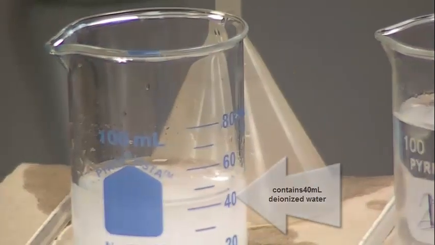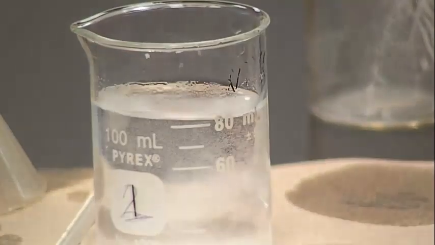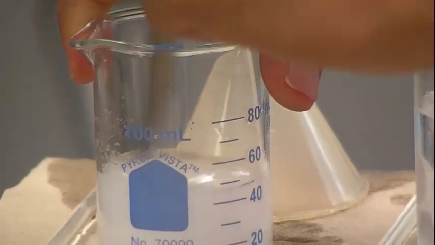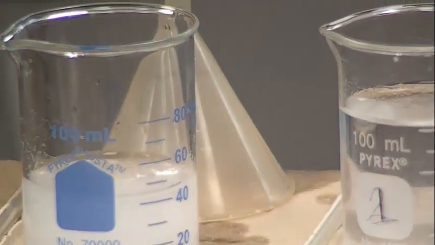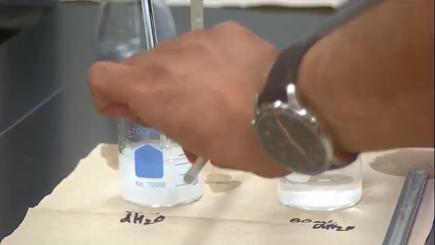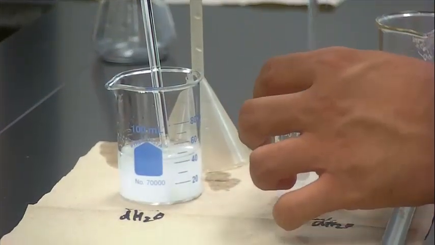So I'll add a little bit more here, a little bit more here. Roughly equal amounts are what you want added to the beakers. Stir it with a glass rod in each beaker.